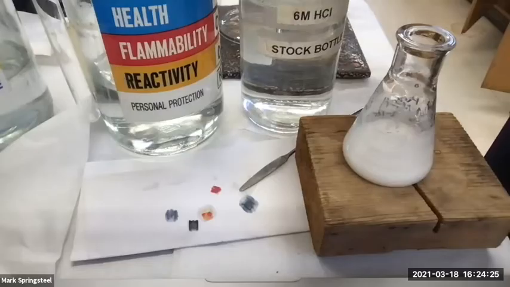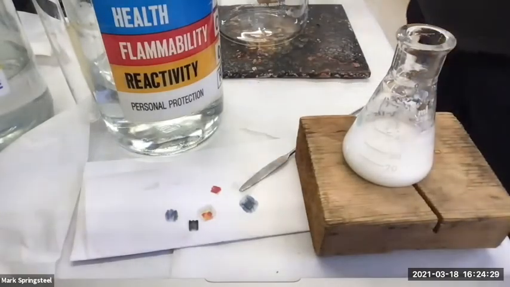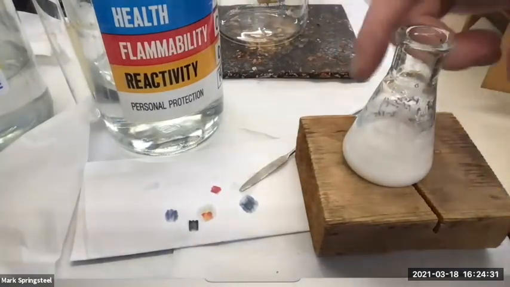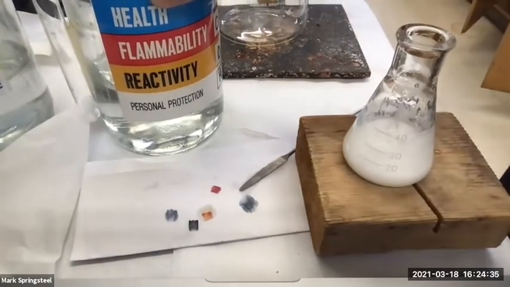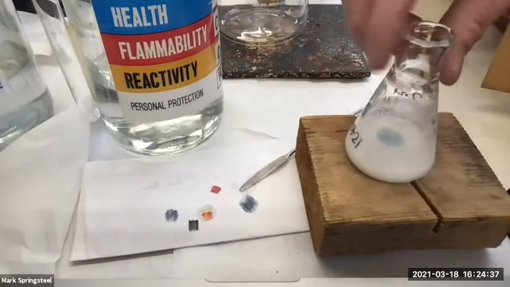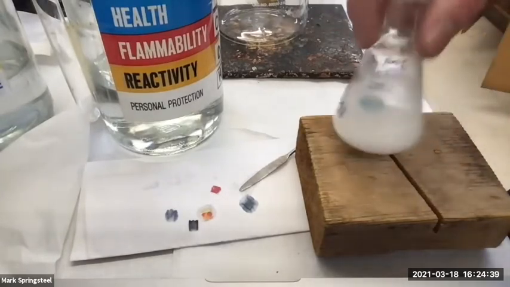Yes, it's acidic. Okay, we've added enough. I added probably about 3 milliliters, I think. And if I had used 1 molar HCl, I would have had to add 6 times as much. I would have had to add 24 milliliters.